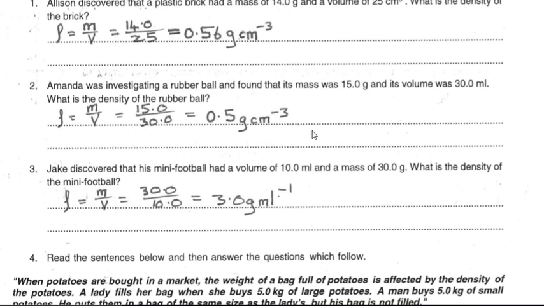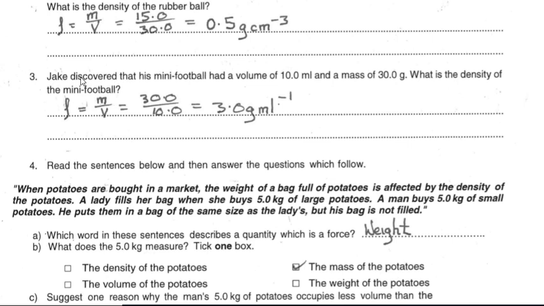We discussed that earlier. Question 3. Jake discovered that his mini football had a volume of 10.0 millilitres and a mass of 30.0 grams. What is the density of the mini football? Density equals mass divided by volume equals 30.0 divided by 10.0 equals 3.0 grams per millilitre. What could that also be expressed as? Grams per centimetre cubed.